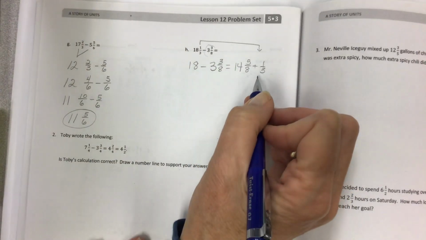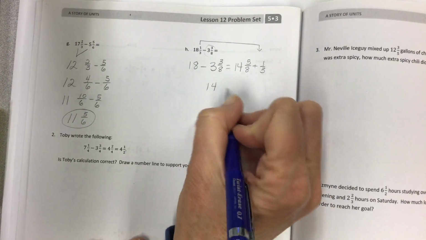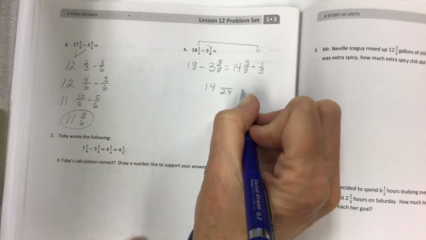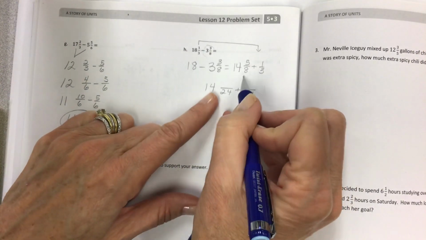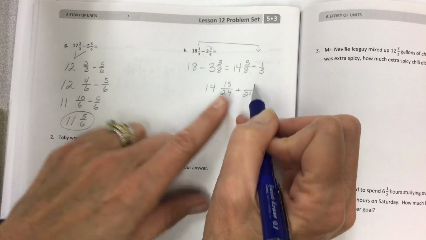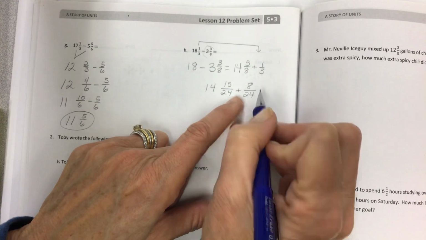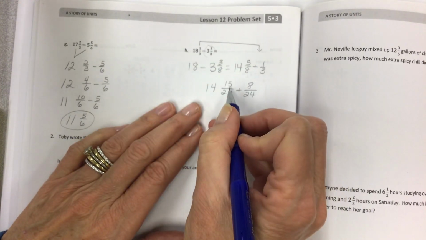I need to put back the third. And we need a common denominator. So let's do 14 and some 24ths. And use our scale factor. 3 is the scale factor for this one. And 8 is the scale factor for this one. So now I have my equivalent fractions.